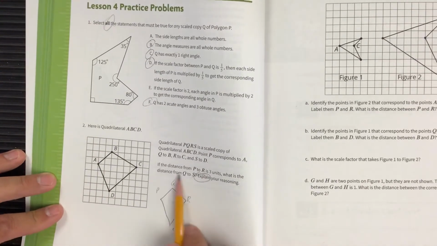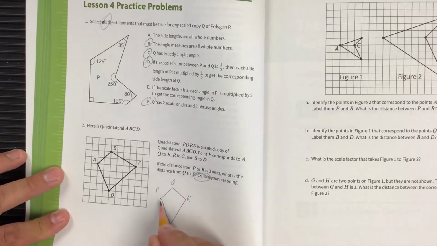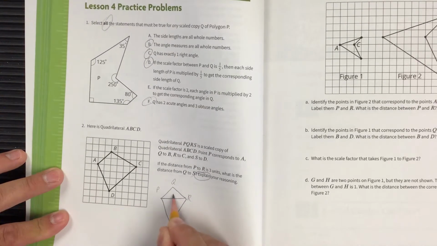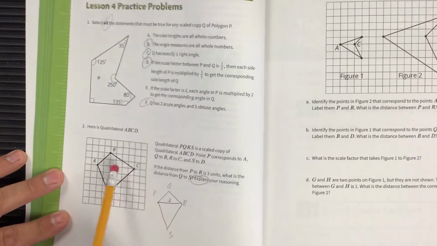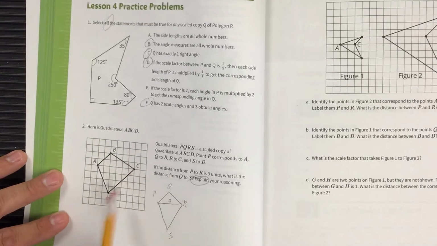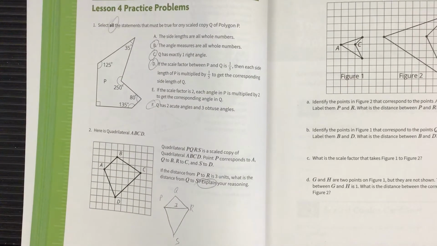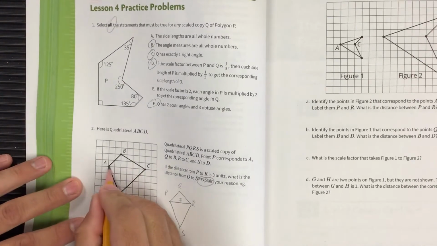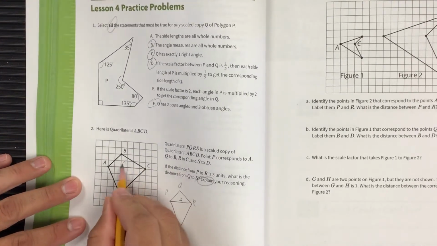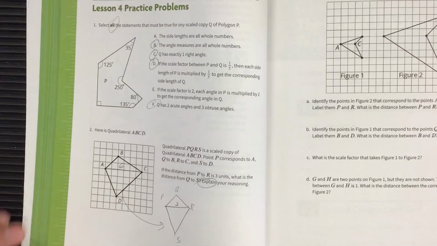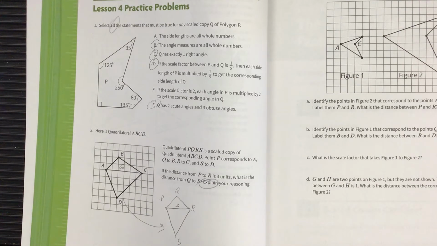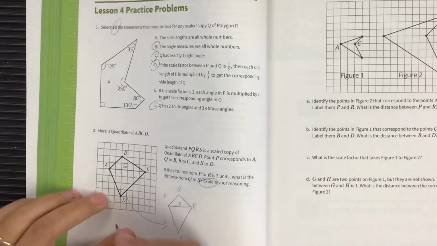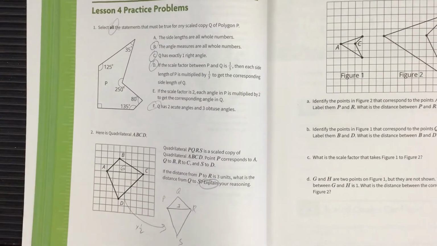And now it tells me the distance of PR is 3. Okay, so I got to figure out my scaled copy. Which distance is the same or corresponds to PR on this one? AC. And how far is AC? 6. So what is my scale factor to go from ABCD to PQRS? What do I multiply 6 times to give me 3? 1/2. It's half as big. Everybody see that?